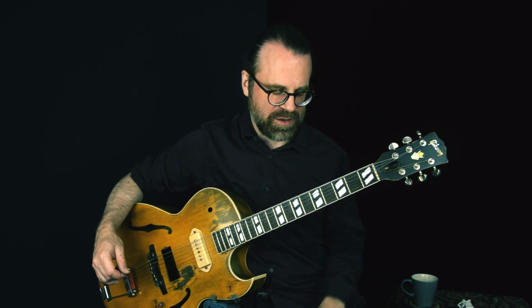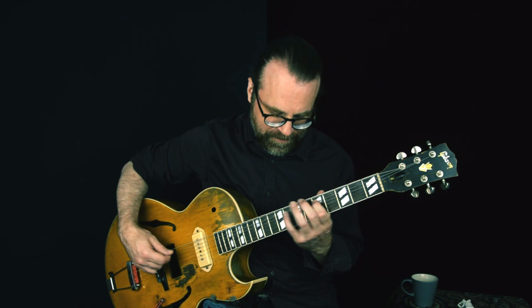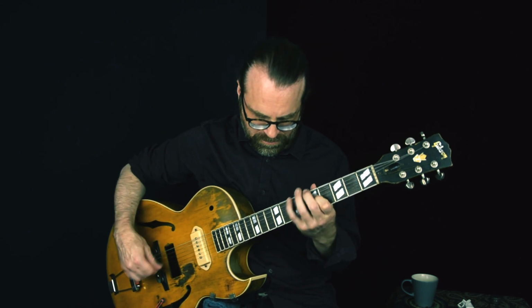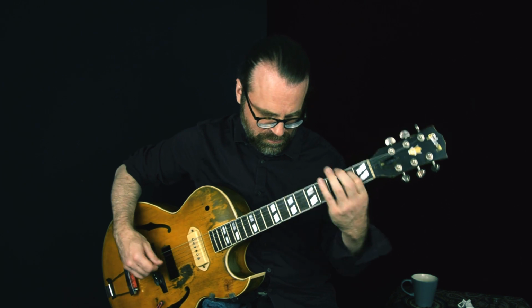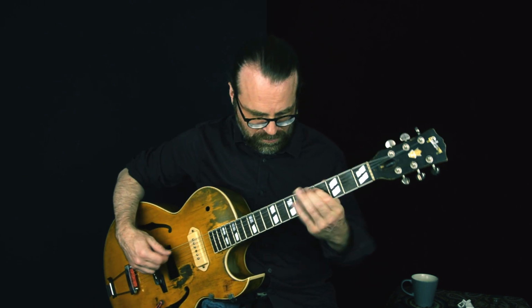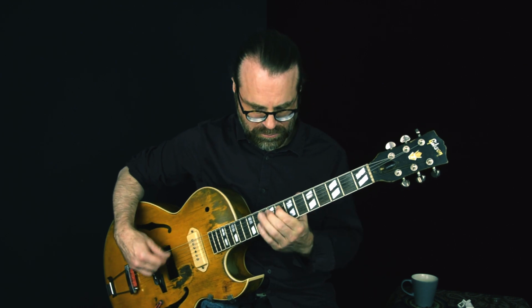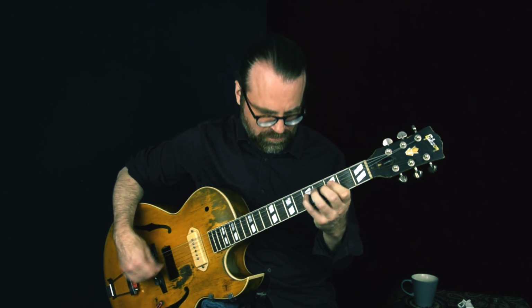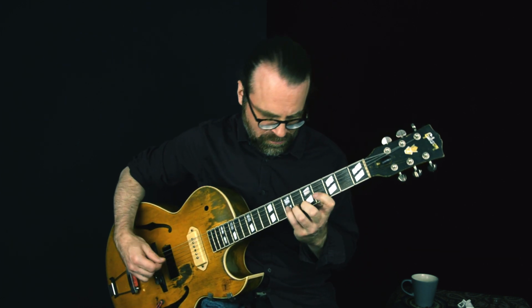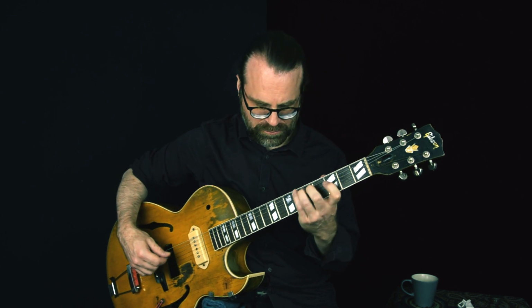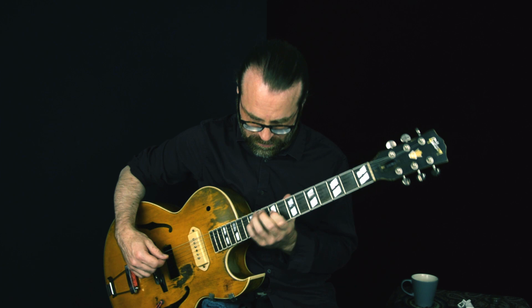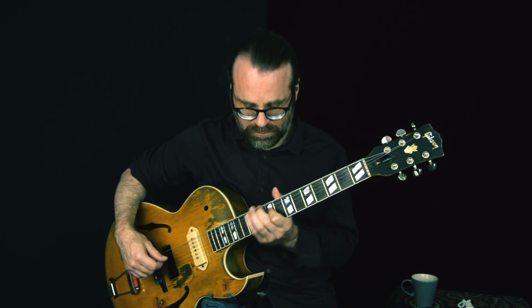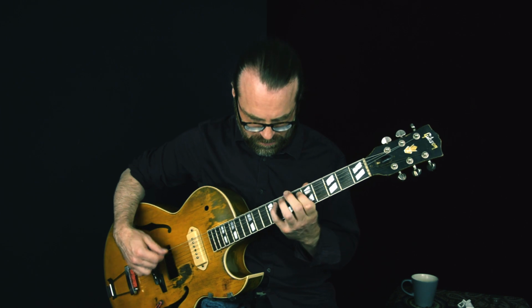And this minor sixth kind of pentatonic, which goes like this, so that's also a nice color.